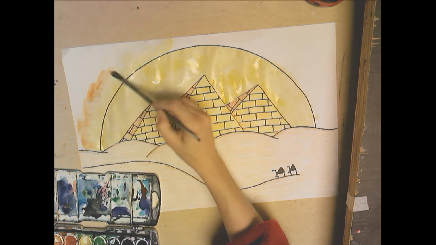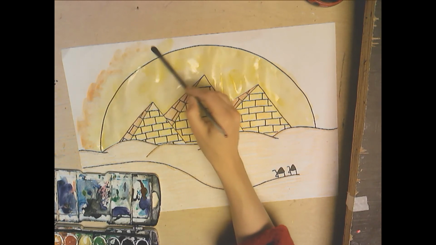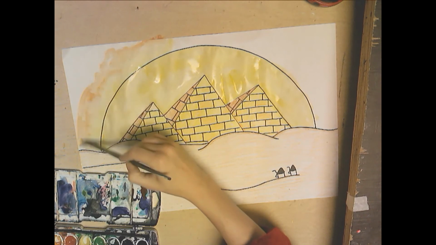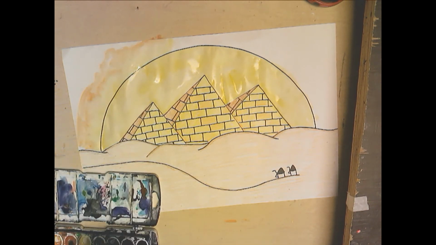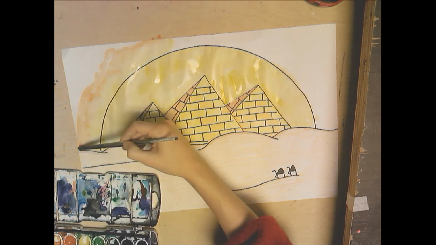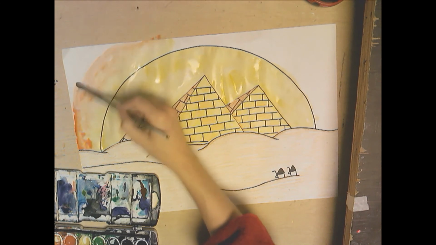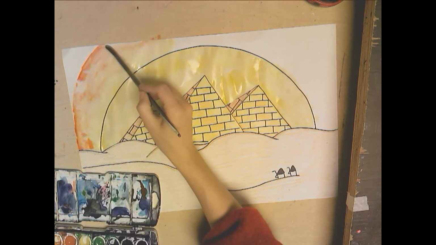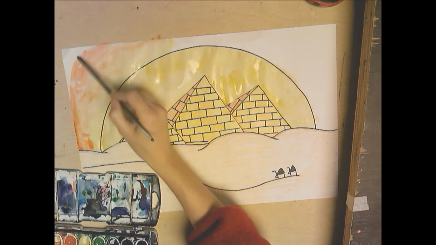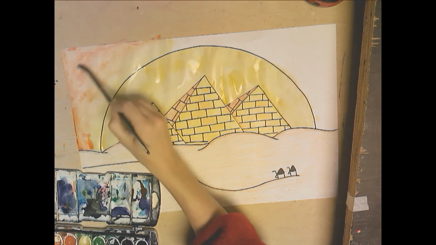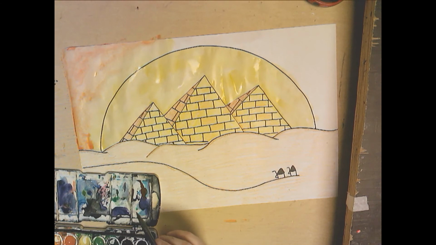So the orange and yellow are mingling together like they're buddies. And then I will go to a darker orange and let that blend with the lighter orange a little bit, and then move that out near the edge of the paper. So it looks something like that, okay?